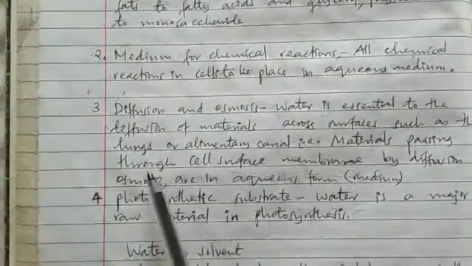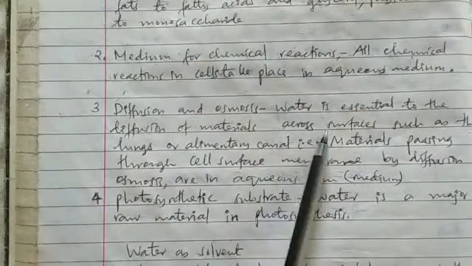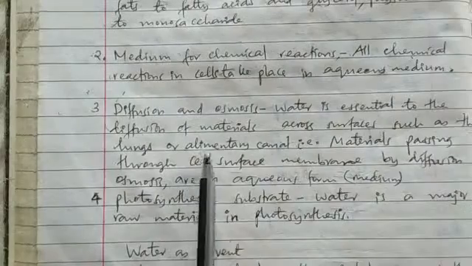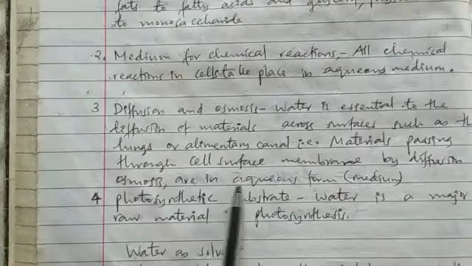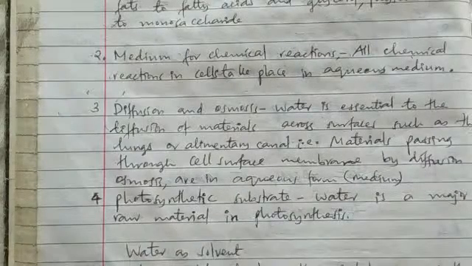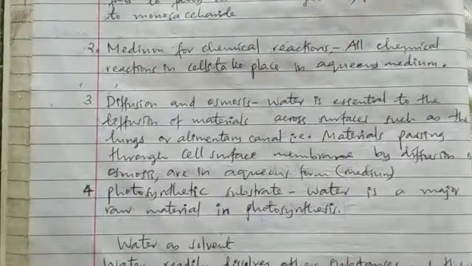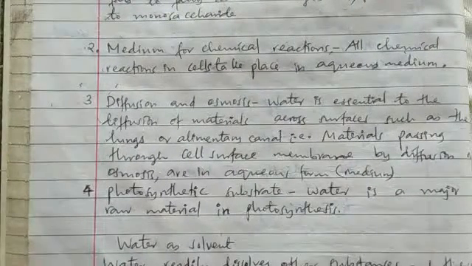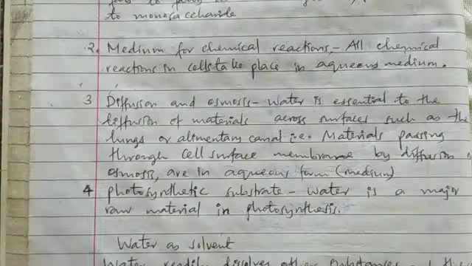The third importance is diffusion and osmosis. Water is essential to diffusion of material across surfaces such as the lungs or alimentary canal. Materials passing through the cell surface membrane by diffusion or osmosis are in aqueous form or in an aqueous medium. As I told you, an aqueous medium is formed when we dissolve a certain material in water. So without water, we can't form the aqueous solution or aqueous medium, which allows materials to pass through the cell membrane by either osmosis or diffusion.